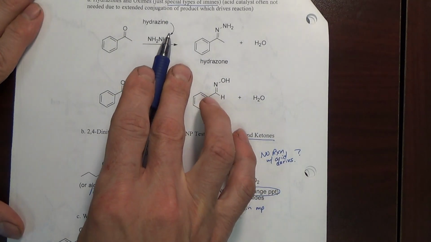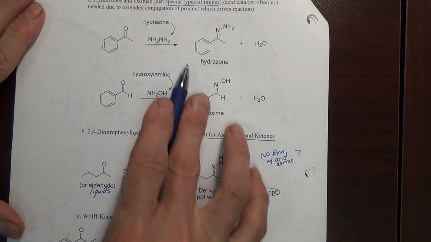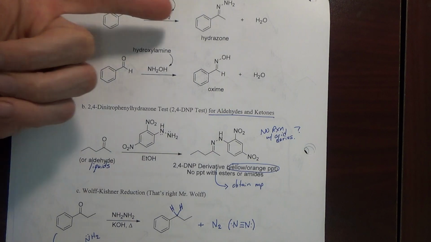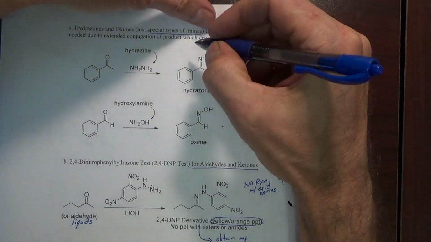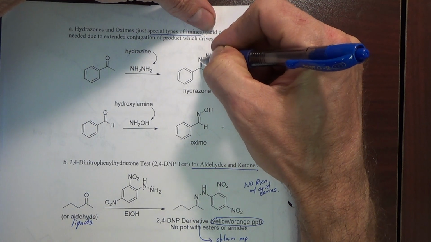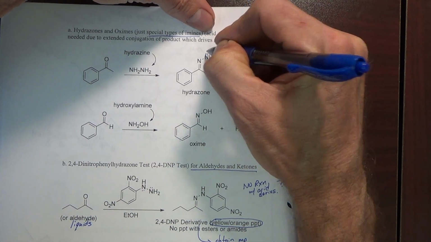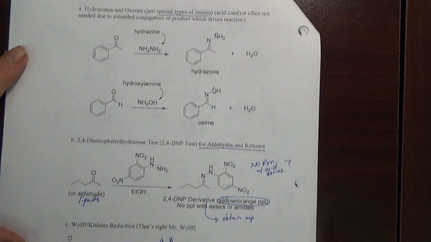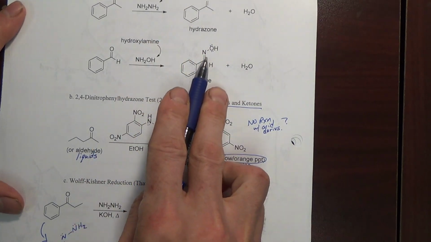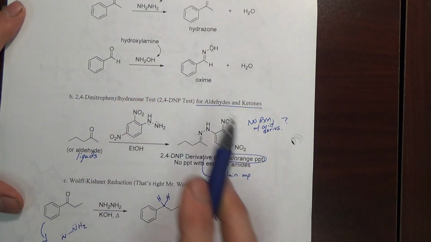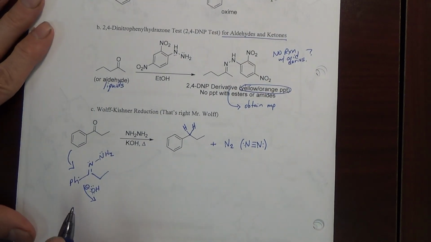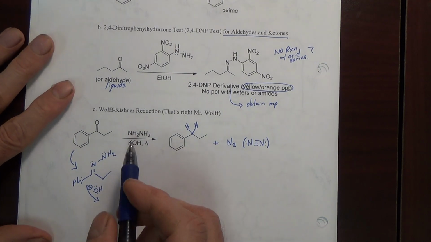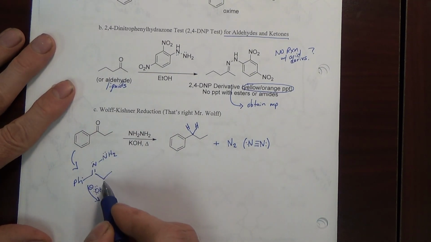Now, by the way, these sometimes are shown with an acid catalyst, but the acid catalyst is not always needed, particularly for hydrazones and oximes, because the imine carbon-nitrogen double bond is conjugated with a lone pair. And in these cases, the double bond is also conjugated with the benzene ring. So we do not have an acid catalyst here. We are under basic conditions. But the first reaction is formation of the hydrazone.